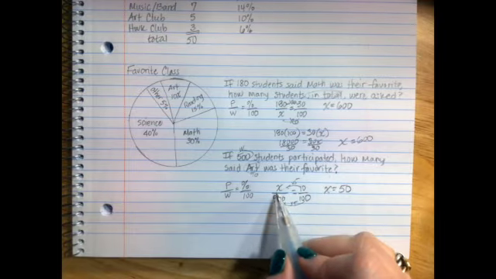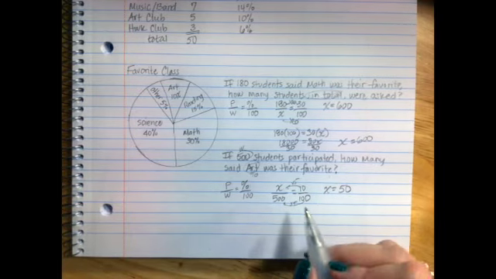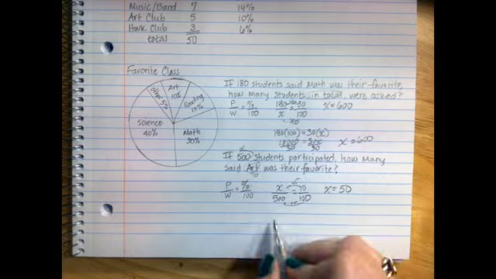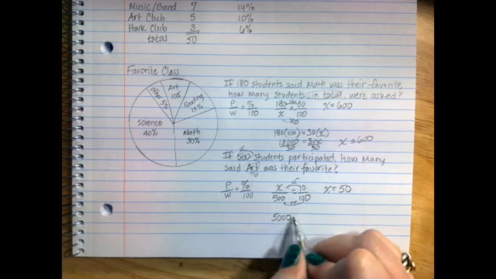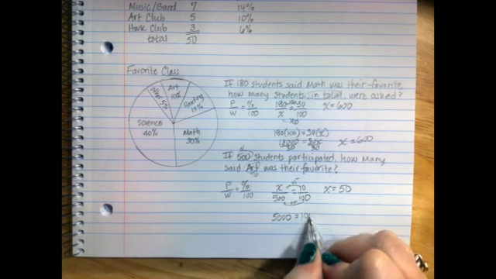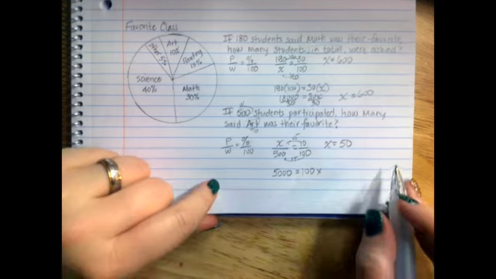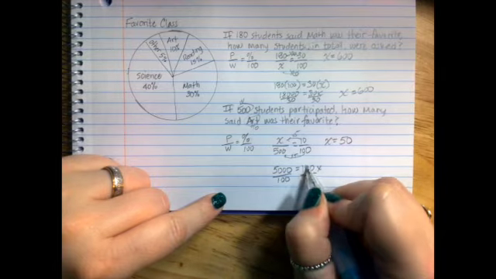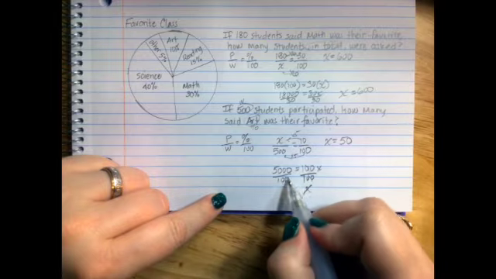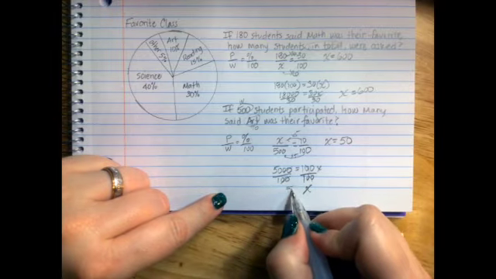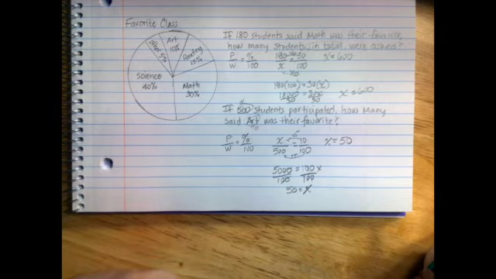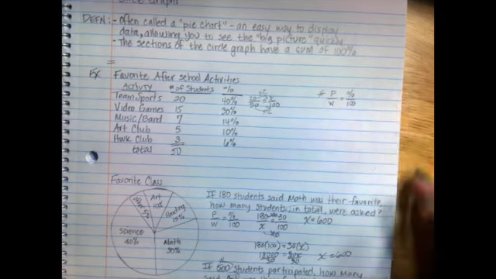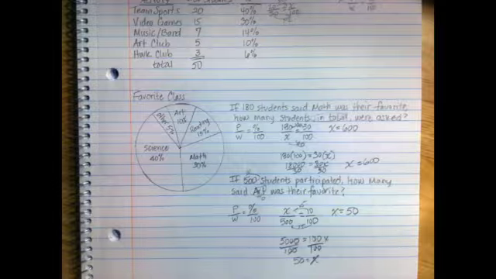Again, if you didn't have a nice way of going from one side to the other, you would cross multiply and divide. So 50 times 10 is 5,000. 100 times x is 100x. Isolate that variable and divide. I get 50. I hope this helps you realize you can set up a proportion to solve most of the questions asked about a circle graph.